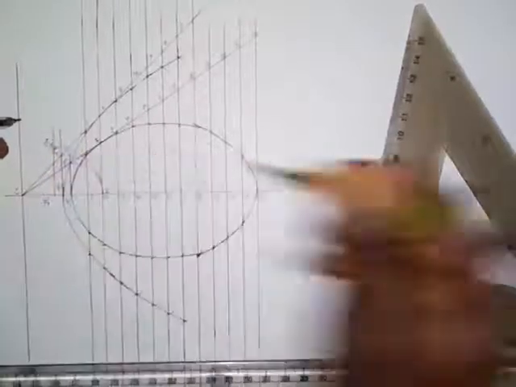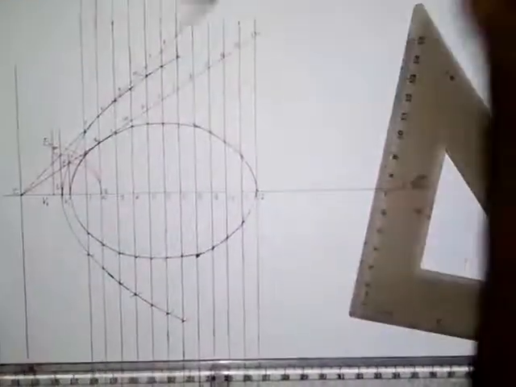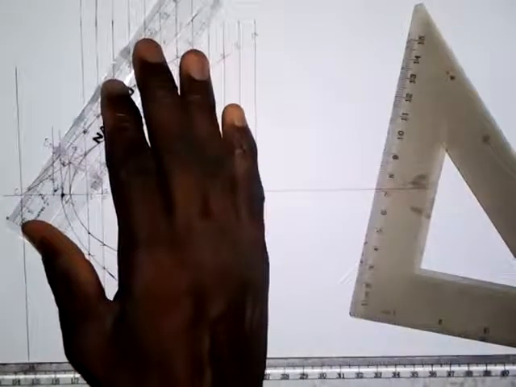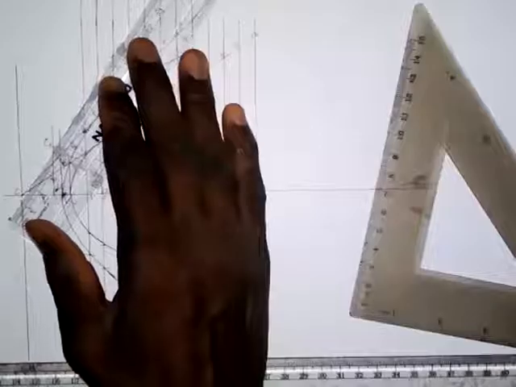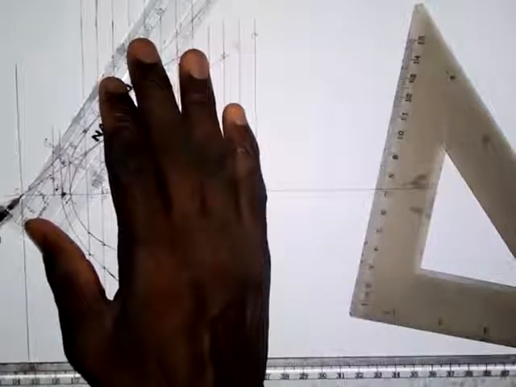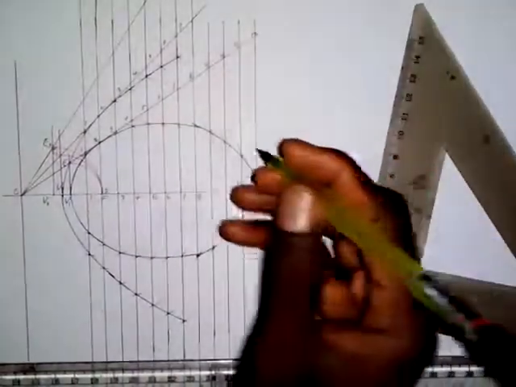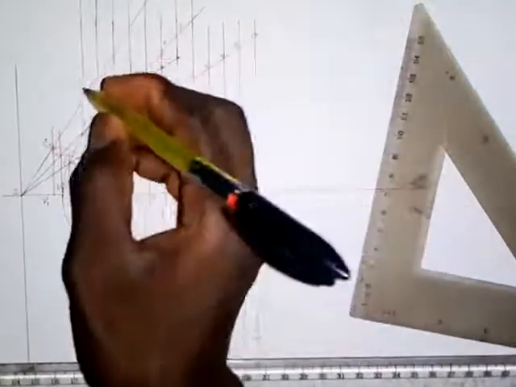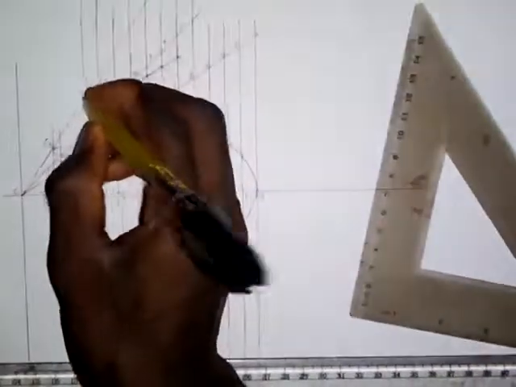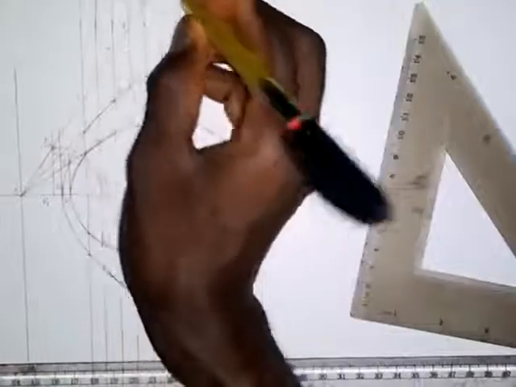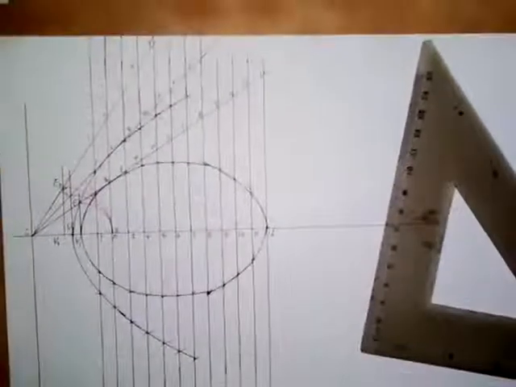So this is E2. Then take your ruler and from point C here, draw a line from point C passing through E. All right, then let's number this. This is point 1. So this is 2, this is 3, this is 4, and this is 5. I will only produce these 5 points. That 5 is enough.